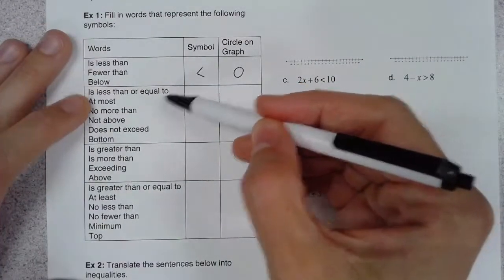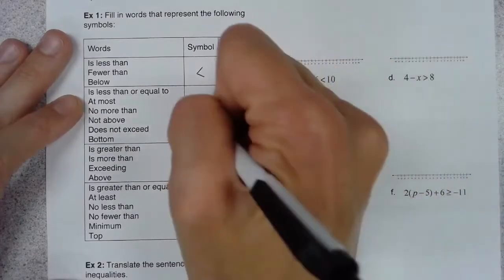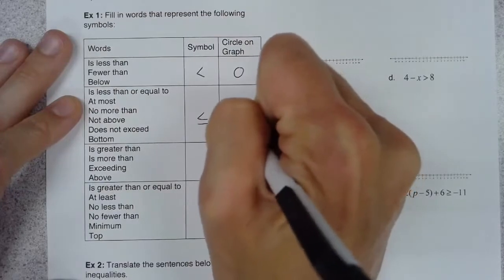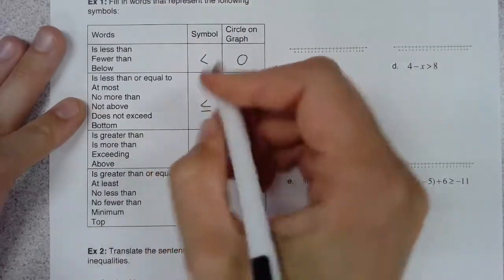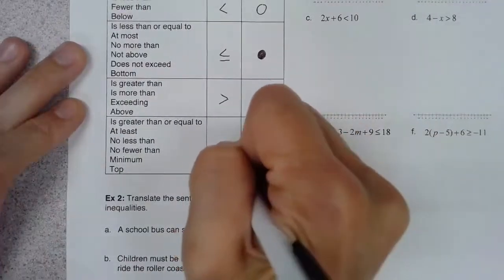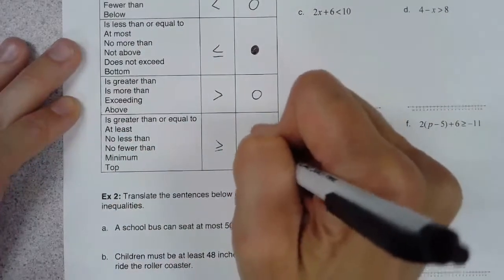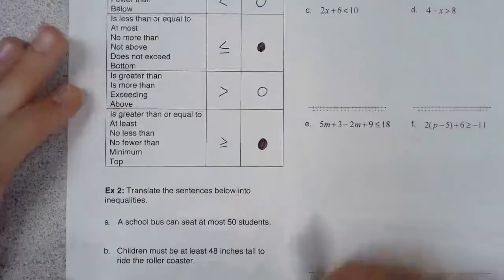Is less than or equal to is the same as each of these verbal expressions. And so less than or equal to, this symbol, when you graph it on a number line, it'll have a closed-in circle. Greater than and all of these other wordings that mean greater than would have an open circle. And then is greater than or equal to and all of these other verbal expressions that mean is greater than or equal to, that one's going to have a closed circle when you graph it.